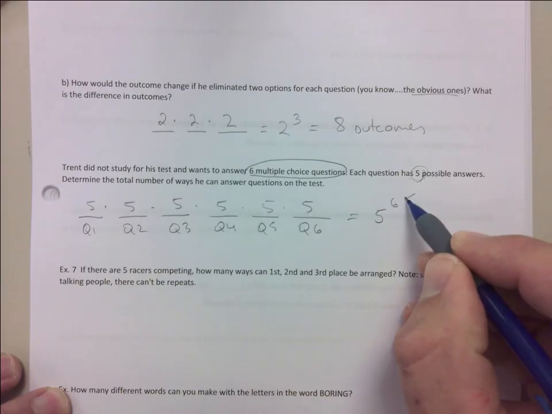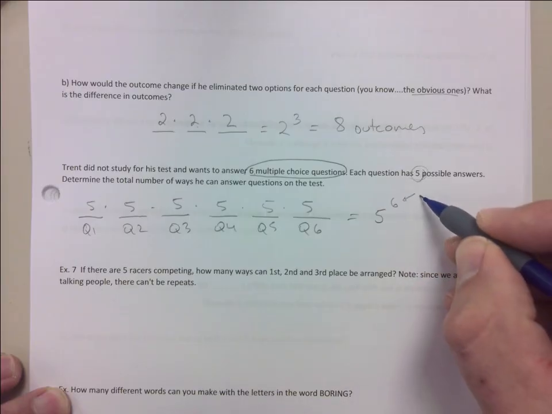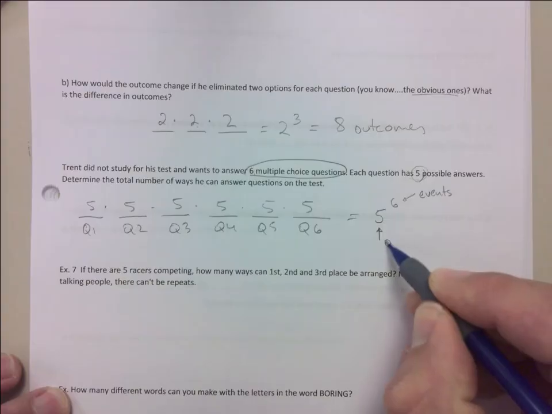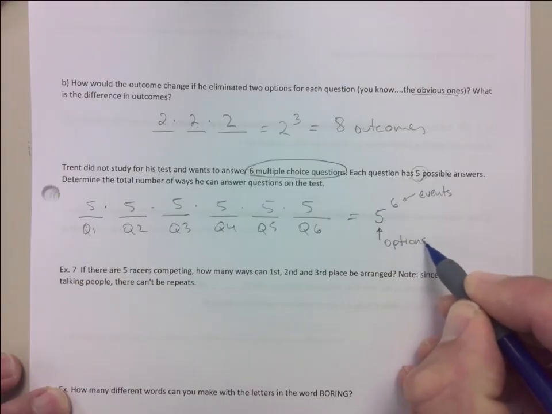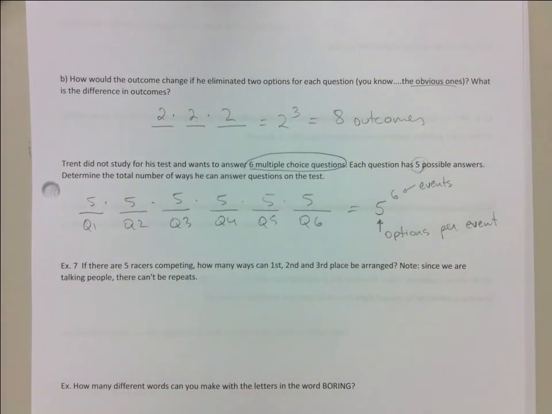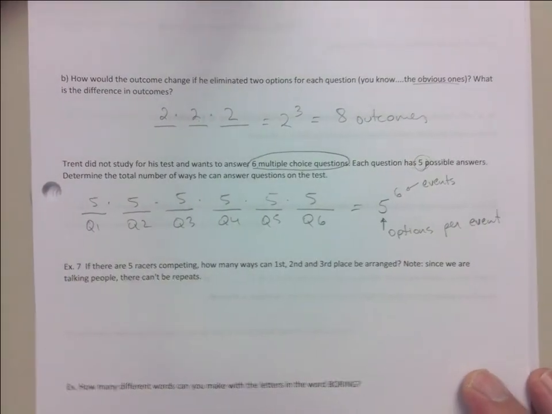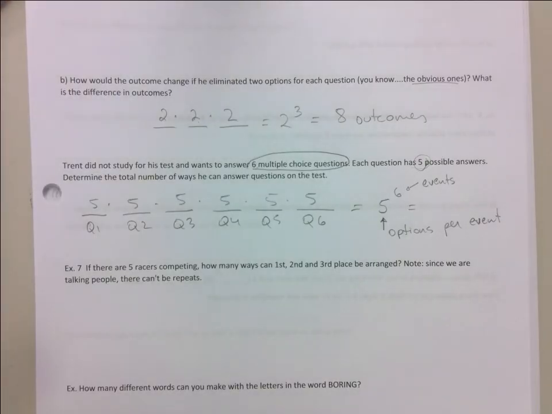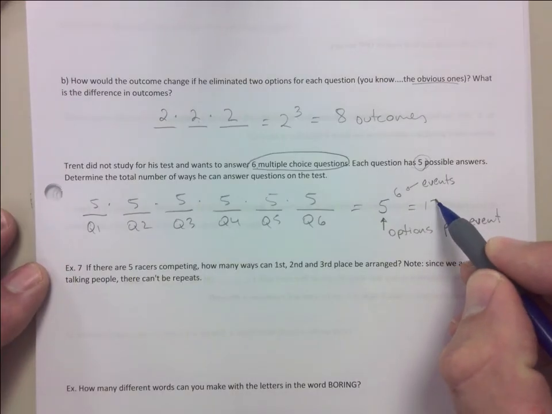So this is a bit of a pattern. This would be events, and this, the base is your options per event, okay? That is probably a good note to have there. And what is that, by the way? You're going to get really big numbers as we go along.